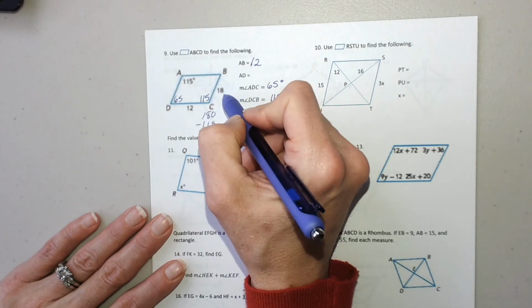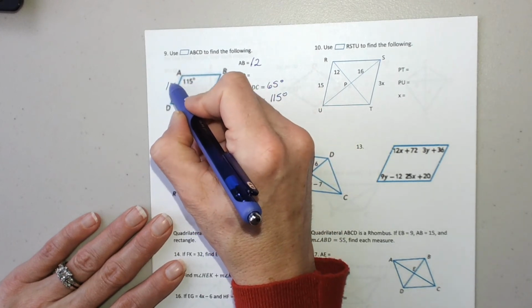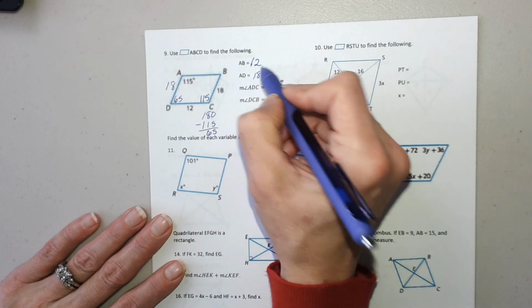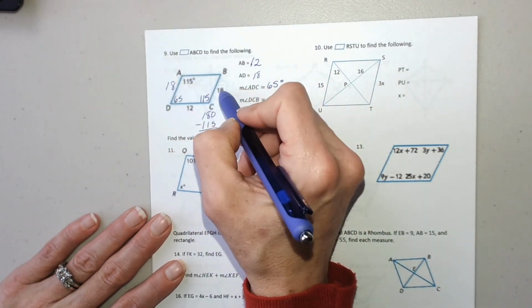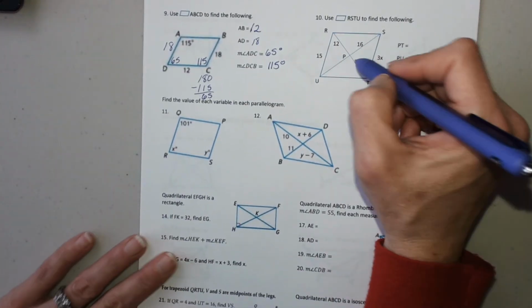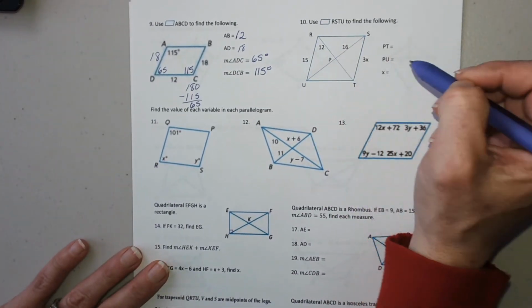If this is 18, then what is AD? Also 18. Okay, so we talked about opposite angles, we talked about consecutive angles, we talked about opposite sides. So let's go over here because this one's going to give us another property to look at.